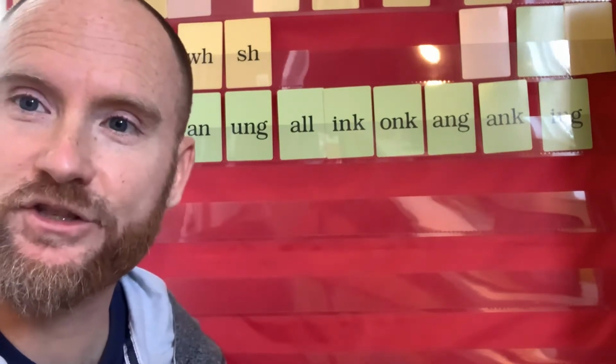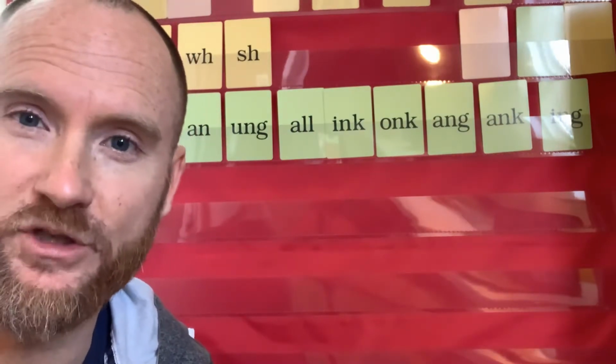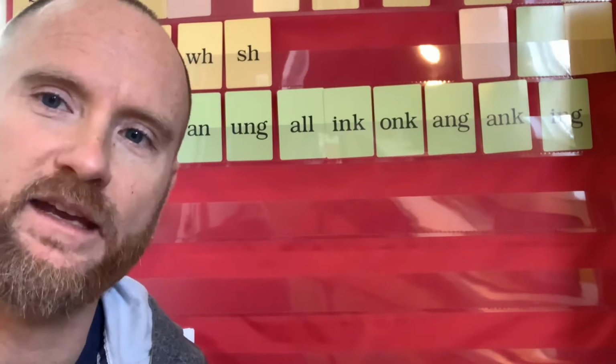So today we're going to do a review from Unit 3 from Fundations Level 2. This is with when we do the closed syllable exception words, so we'll get to that in a minute, what that is. Just as a reminder.